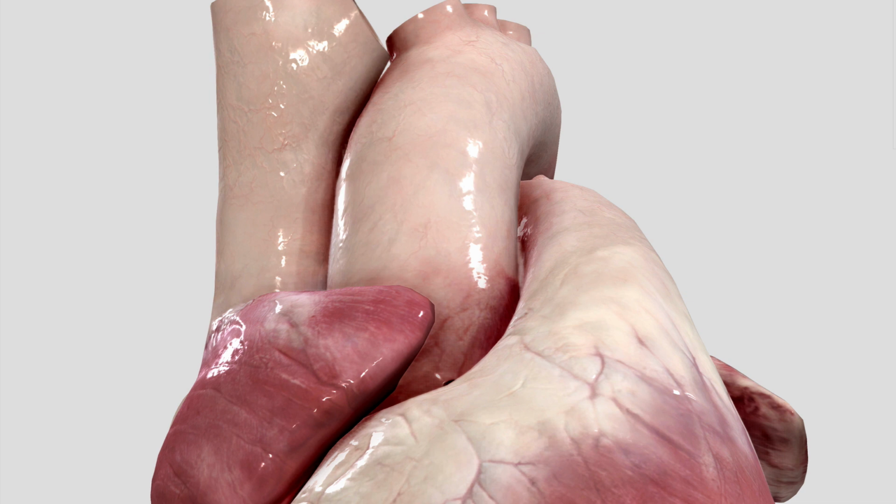So for this surgery, obviously there needs to be open heart surgery, because it can't be removed without an open heart surgery.